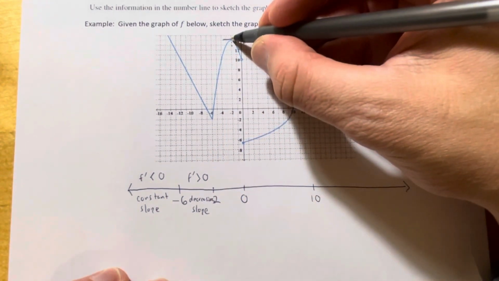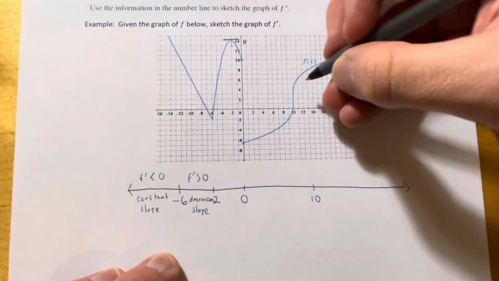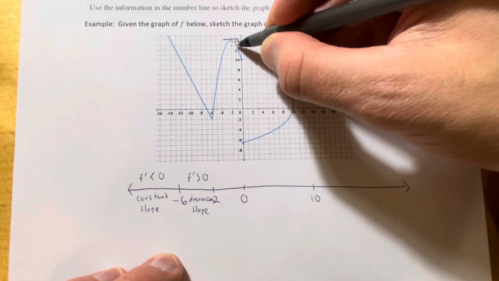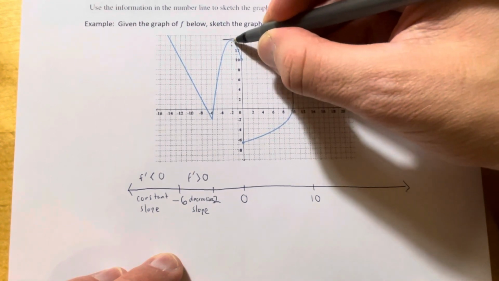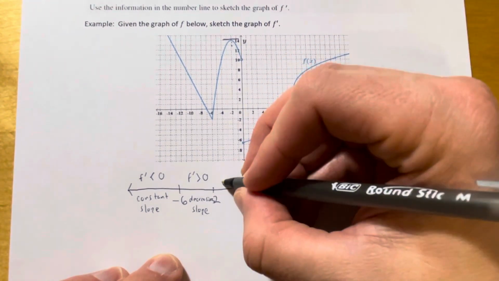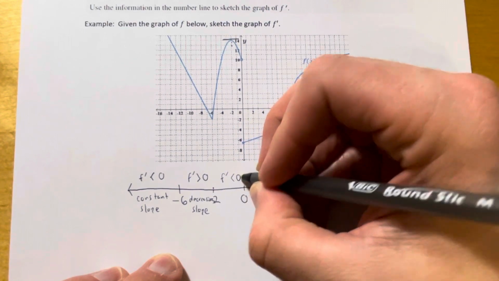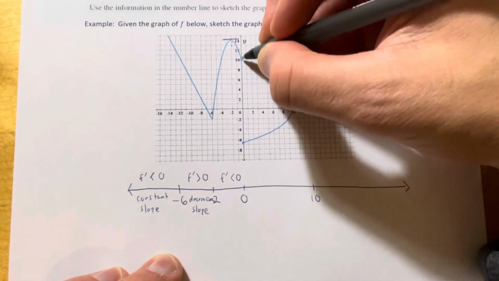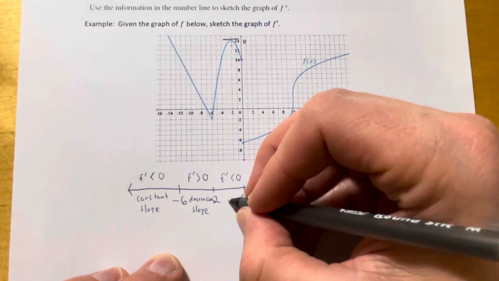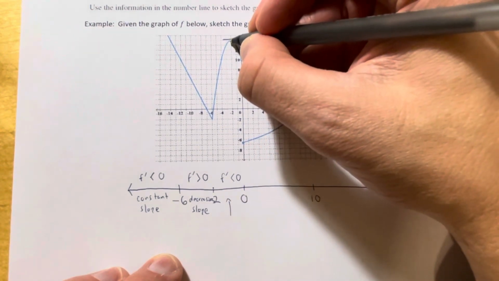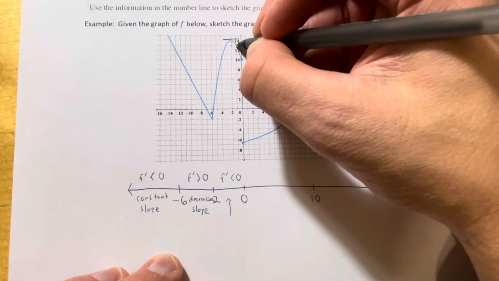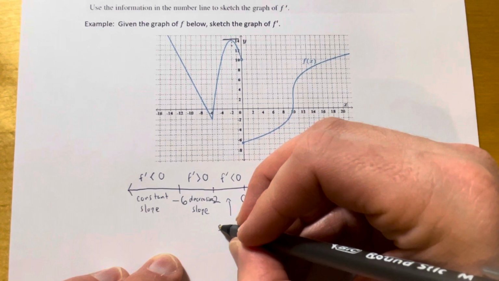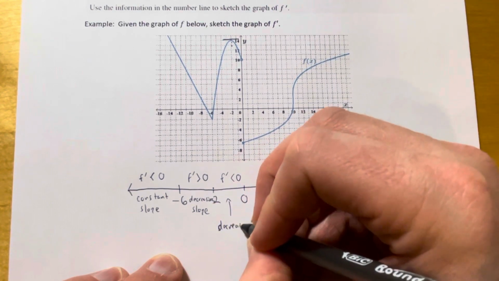Once I hit that horizontal tangent, I made this a little bit too crowded, sorry about that. The slope actually continues decreasing and becomes negative, because now the function is decreasing. So f prime is negative because the slope is going downhill for this little segment right here. Not only that, it's going from 0 down into negative and more negative, steeper and steeper. That means that the slope is still decreasing there. Decreasing slope.